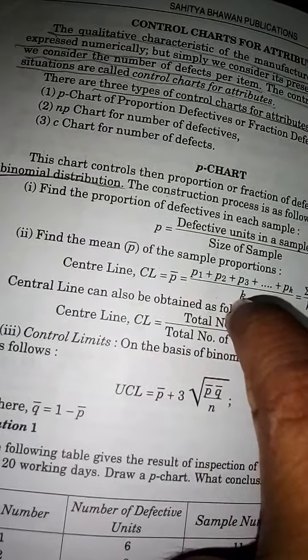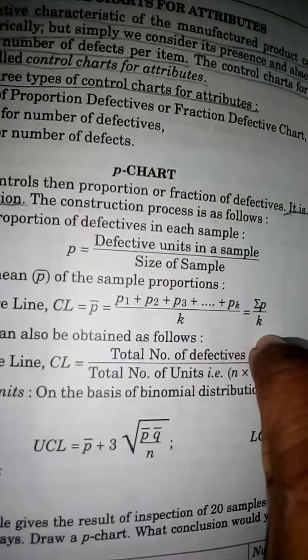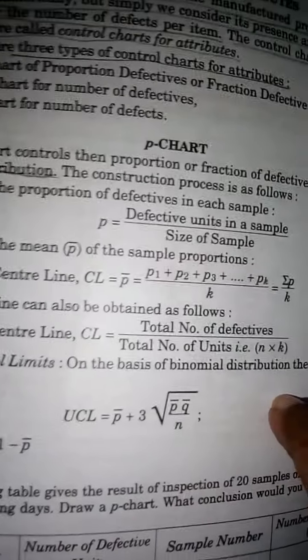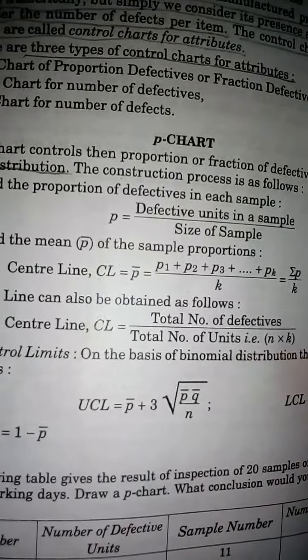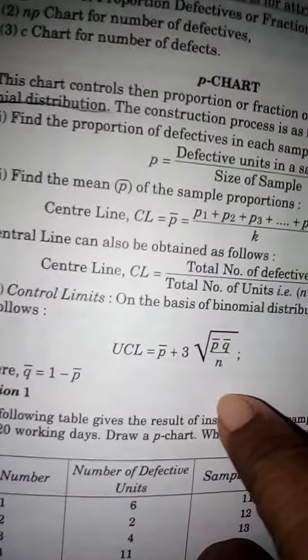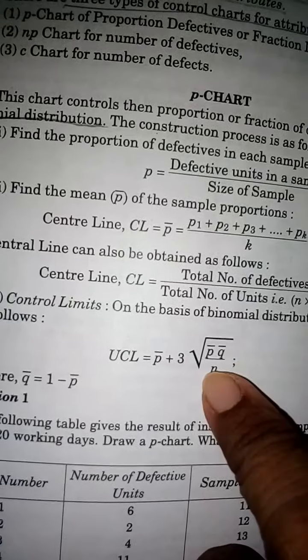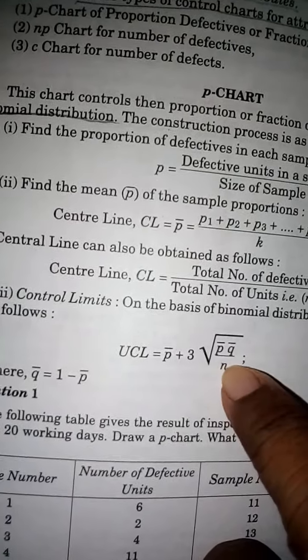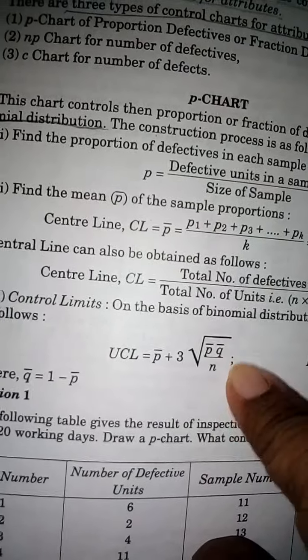Central line P bar equals P1, P2, P3, that is sigma P by K. Central line is total number of defectives divided by total number of units, n into K. For control limit, UCL equals P bar plus 3 standard deviation, it will be under root P bar q bar divided by n.